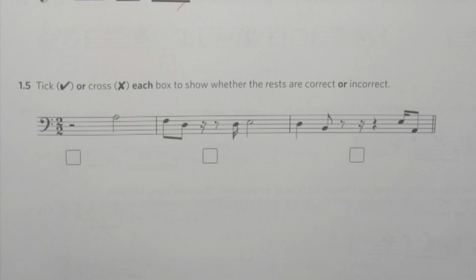Next question. In this question, we need to tick a box that shows whether the rests have been added correctly or incorrectly. Remember that here it is very important not just to count if the numbers add up, but you need to see if the grouping is correct. And again, I've just published a video from the series Theory Bites in which I talk about this, so have a look at it. But you will also find it in the ebook.